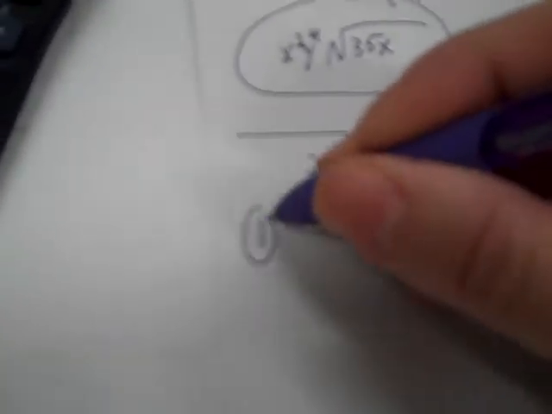Okay, now multiplying. Now the operation is to multiply. So multiplying square roots has 3 steps. First thing is you take 2 times 3, and that's 6, because those are both outside. And then I make a square root, and I multiply the insides. 5 times 10 is 50.